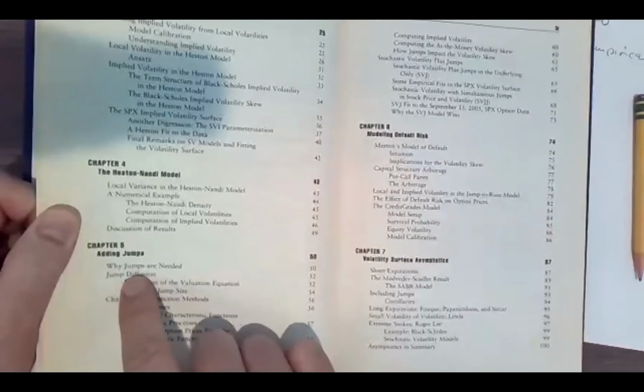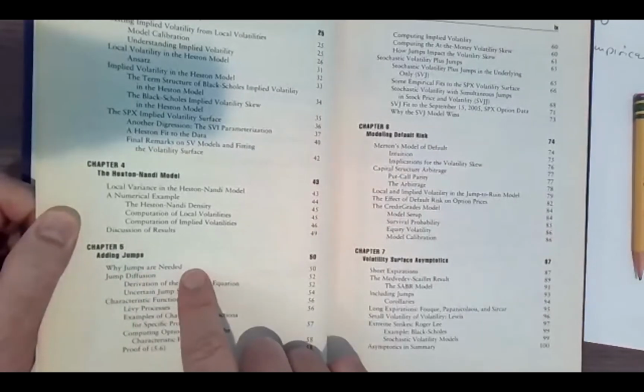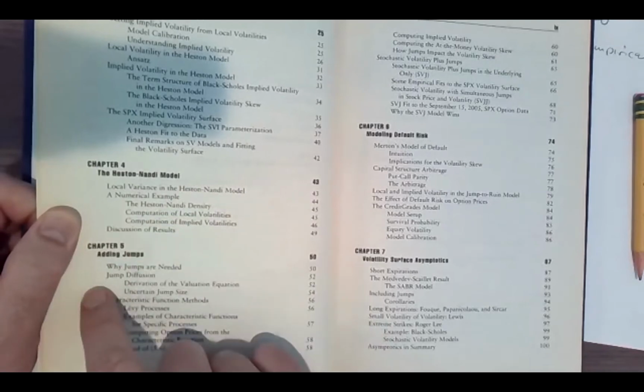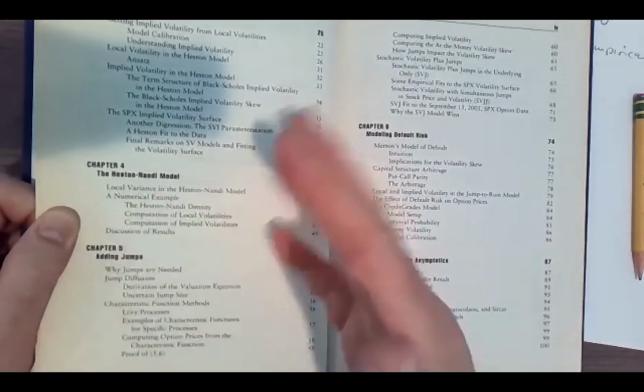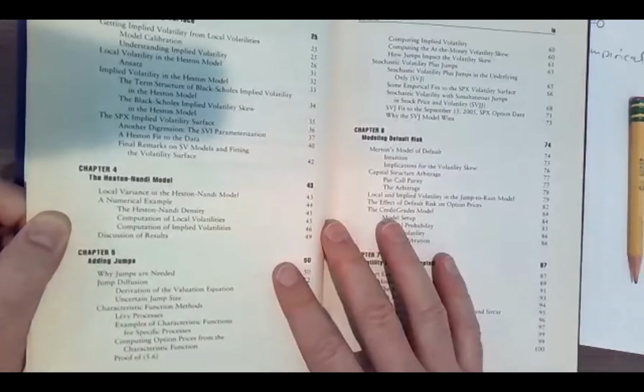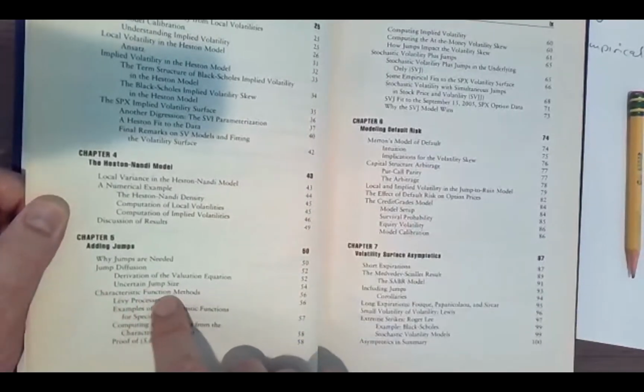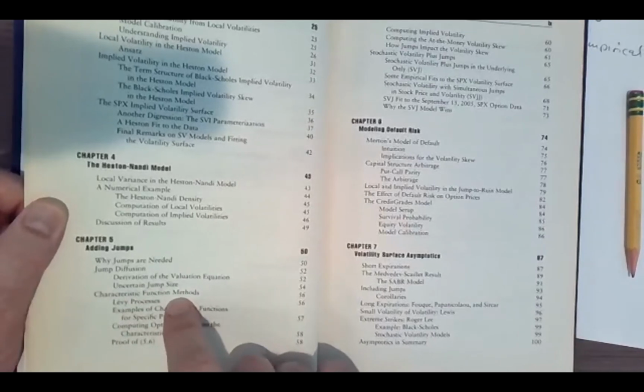He has discussions, like why do we need to have jumps. If you're looking at the Heston model, what kind of parameters should go into it? And he's also talking about characteristic functions. This is what we're going to be doing next.